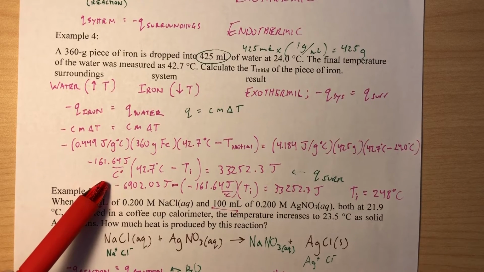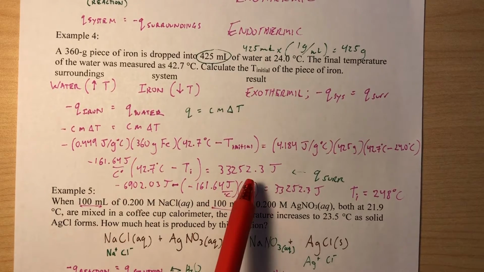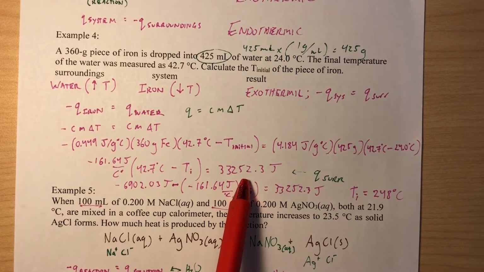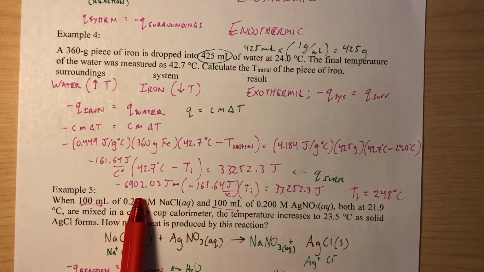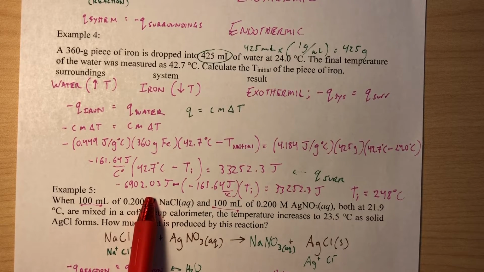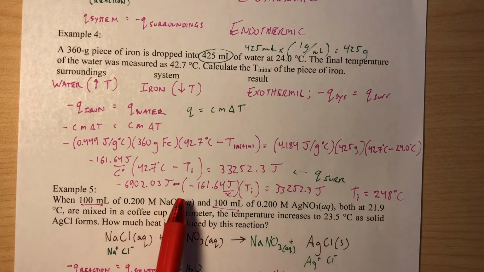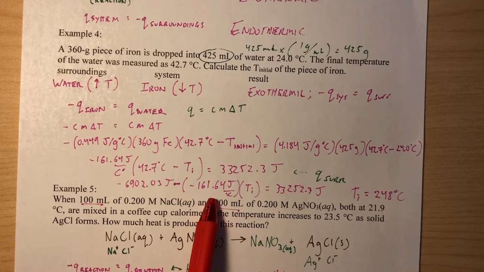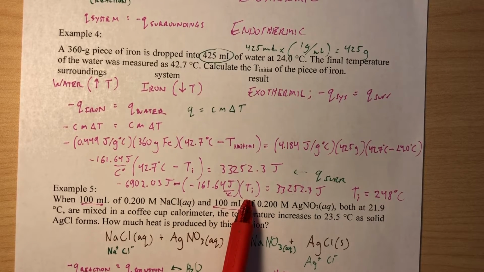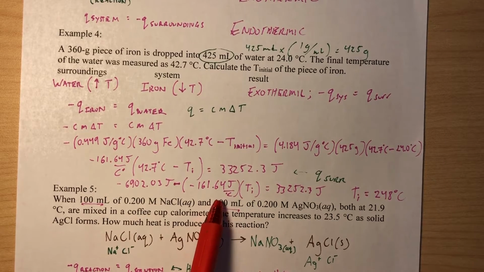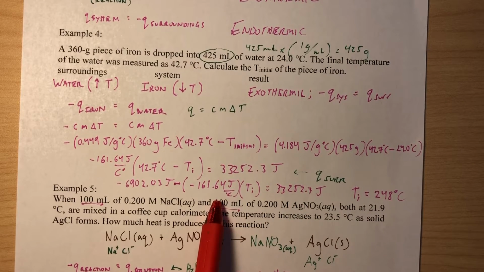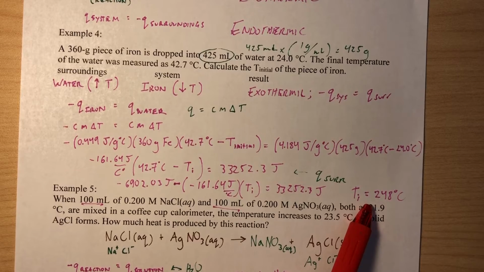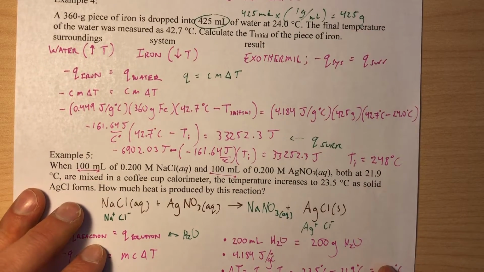On the left side of our equation, that gives us negative 161.64 joules per Celsius times the difference, which is equal to 33,252.3 joules. That is our Q surroundings. If we do some more math out on the left, we have negative 6,902.02 joules minus our negative 161.64 joules per Celsius times our T initial. And if we do some math by subtracting the joules from both sides and then dividing by our joules per Celsius, we are left with a T initial of 248 Celsius.